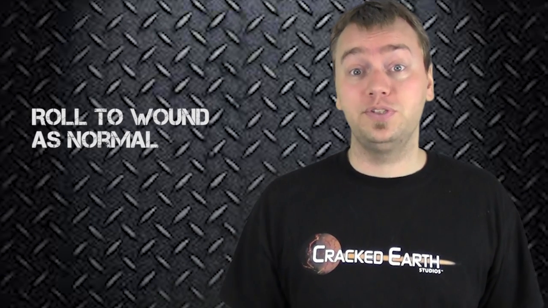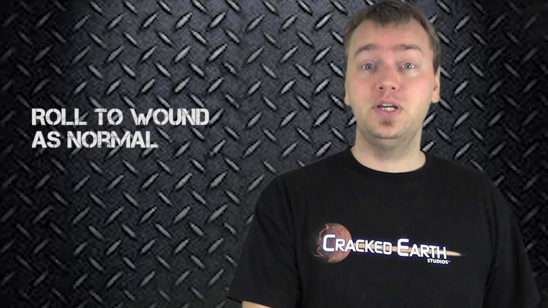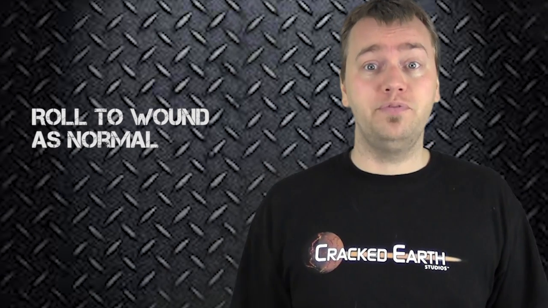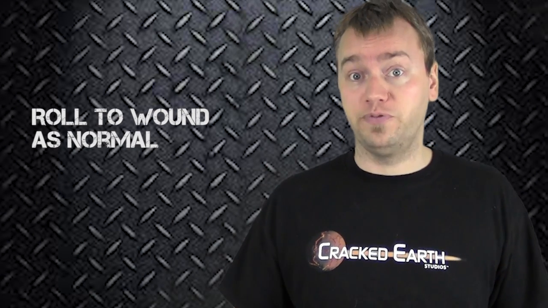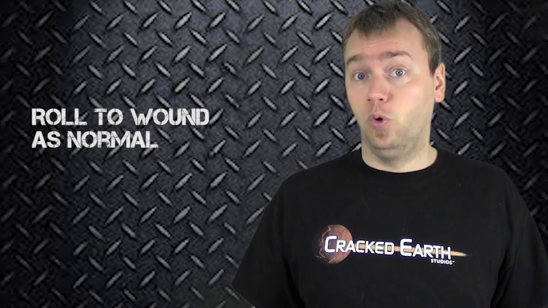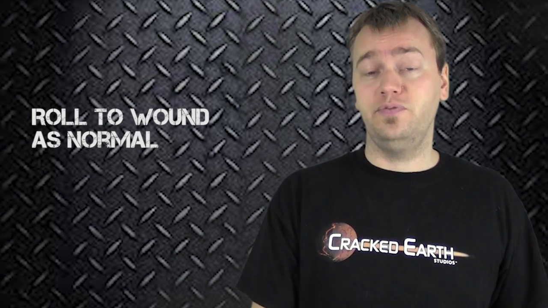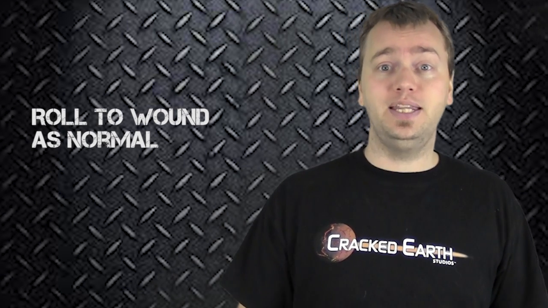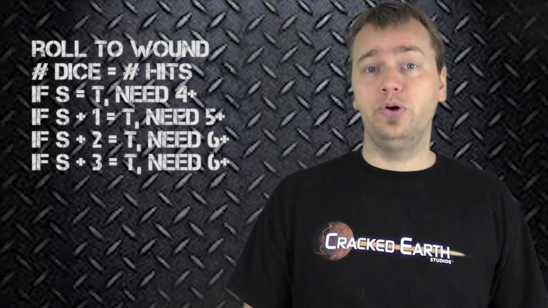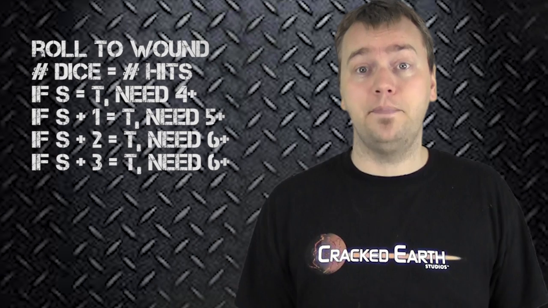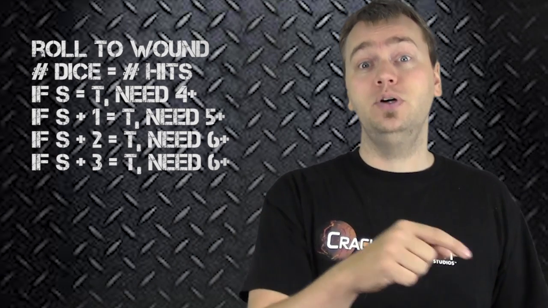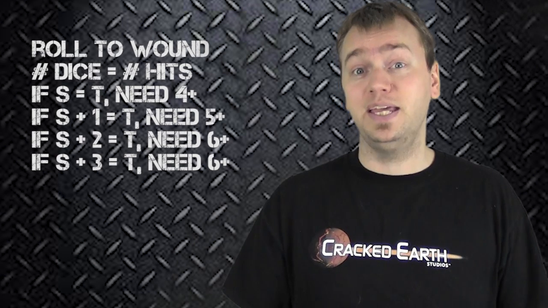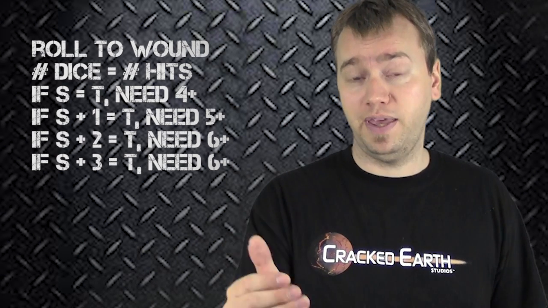The next step is rolling to wound. So now that you've got the number of hits, you simply compare the strength of the weapon to the toughness value of the majority of the squad or the individual you're firing at, and roll to wound. And as I said, if the strength of the weapon is equal to the toughness of the individual, you need a 4. If it's higher, you need 3 or 2, and if it's lower, you'll need a 5 or 6. All these values are in the previous video in the shooting phase, so I'm not going to go over them in extreme detail, but it acts in the exact same way as any other weapon in the shooting phase.